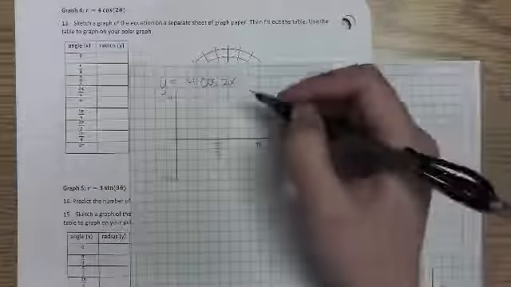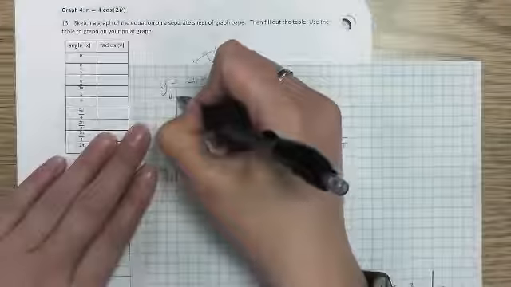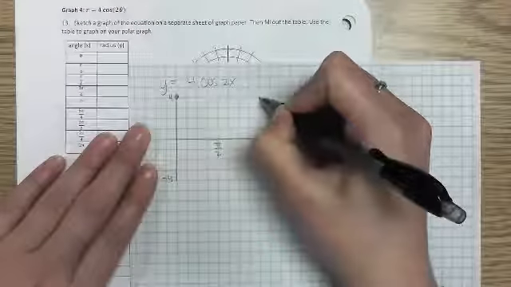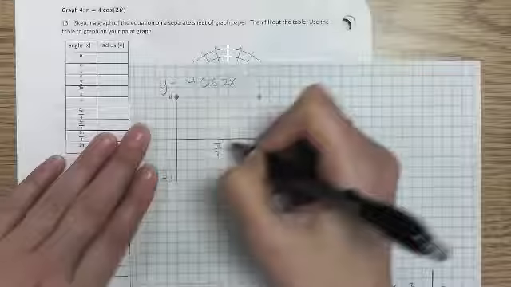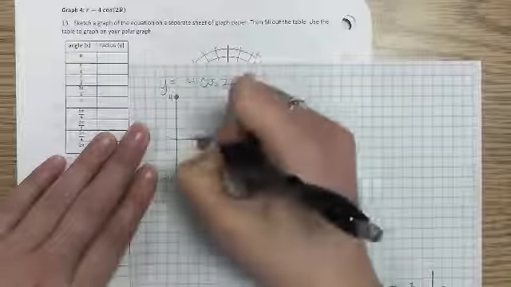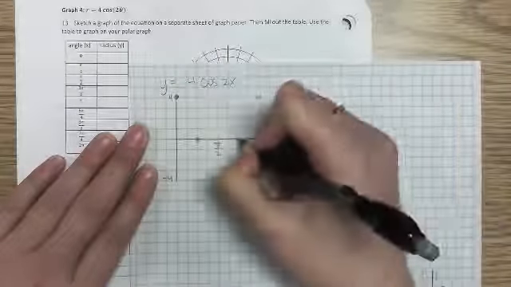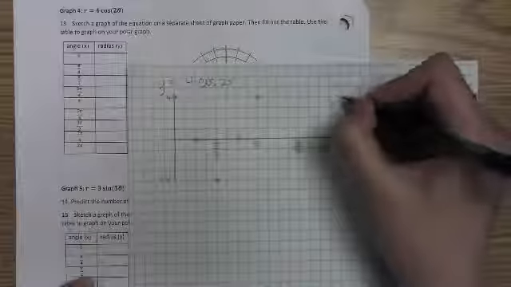Okay, so my period, it starts at 4 and it's going to end at 4. And it's going to hit -4 in the middle and then cross at 0. And then the same thing is going to happen again.